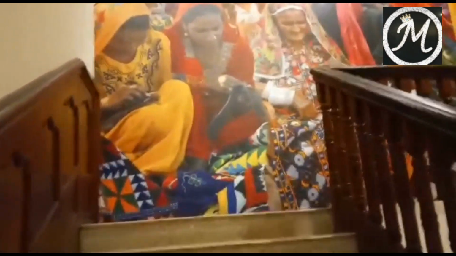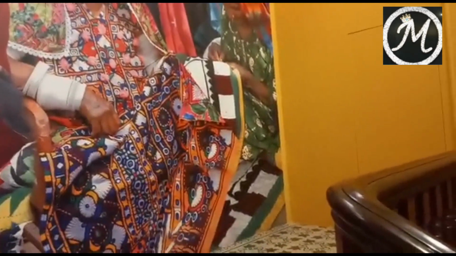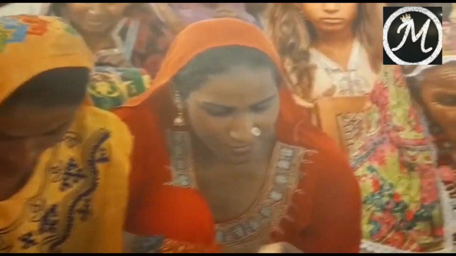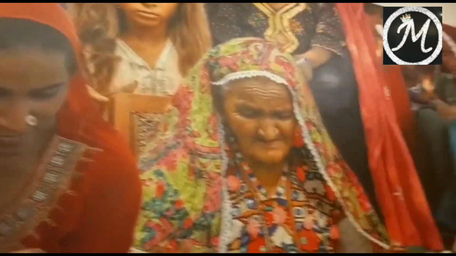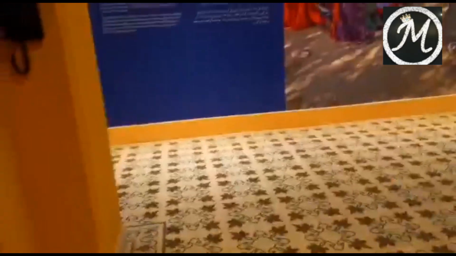Right now we're walking. And this is a woman of Tharparkar. Most of the Sindhi embroidery was done by the women of Tharparkar, and these were handicrafts, meaning they were mostly made by hand, which takes a lot of work also.